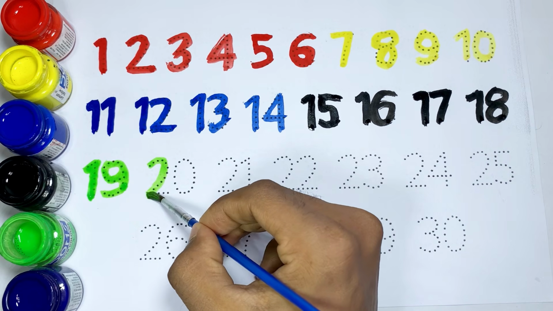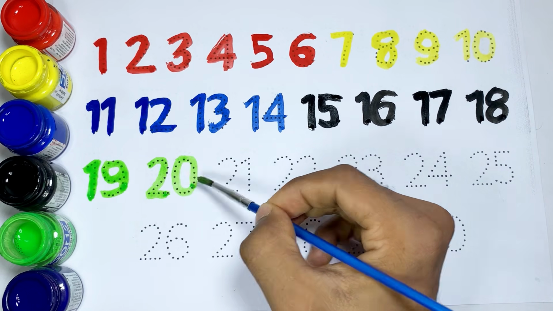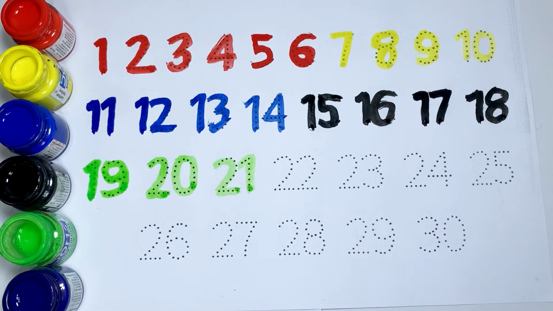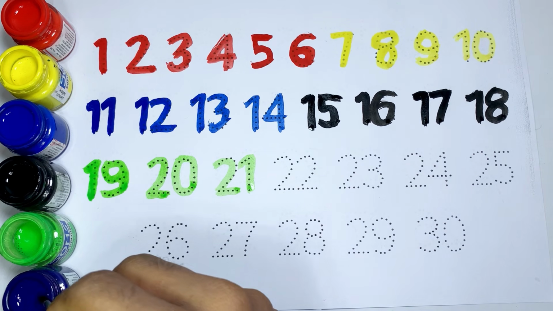19, 20, 21. Kids, now you draw 22. The numbers of 22 and use dark blue color.